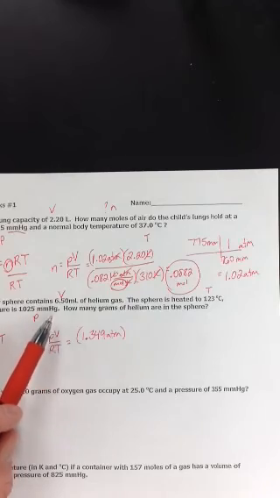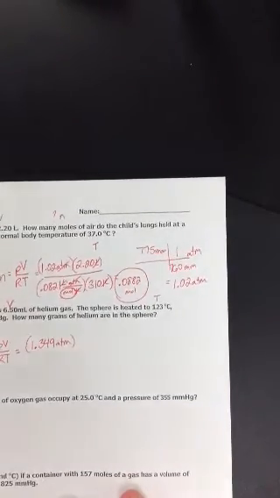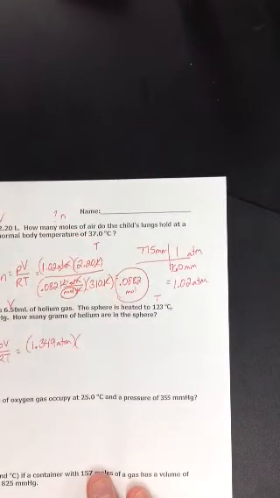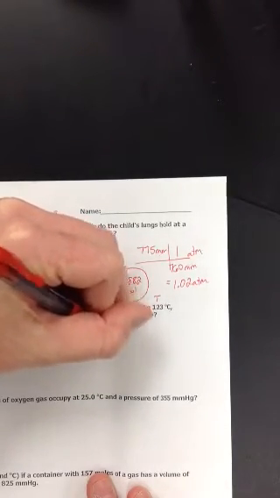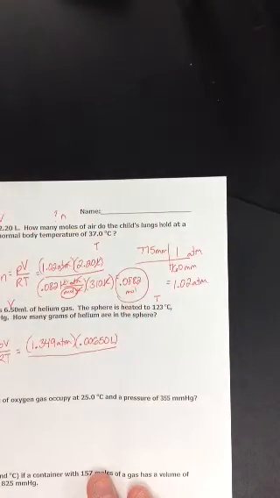Volume. Volume is 6.5 milliliters. In order to convert that to liters, you divide by 1,000. There are 1,000 milliliters in a liter. So when we divide by 1,000, here's my new volume.